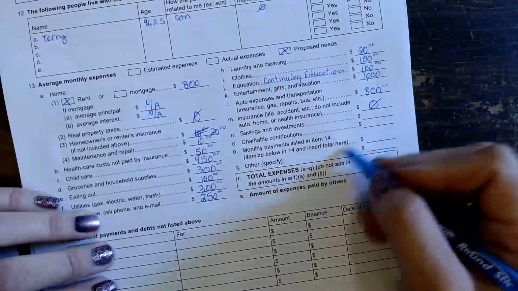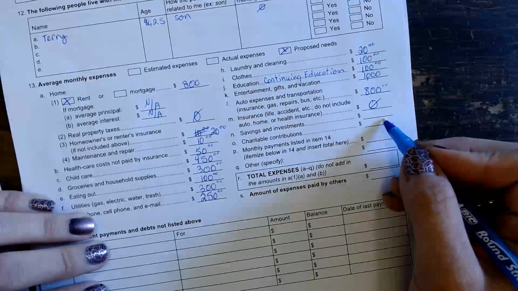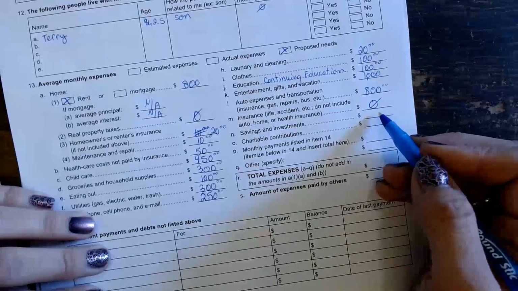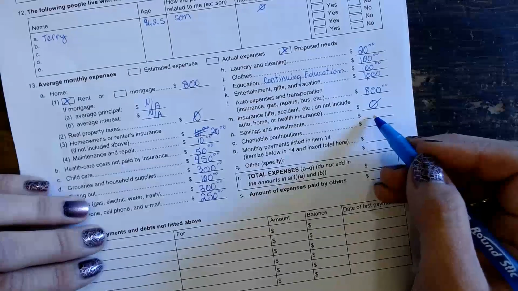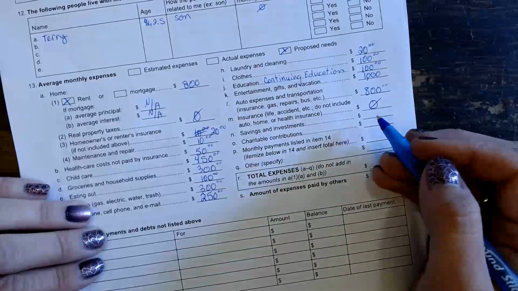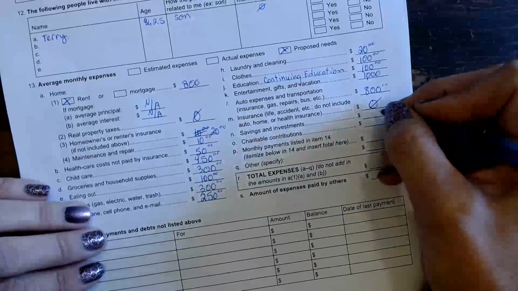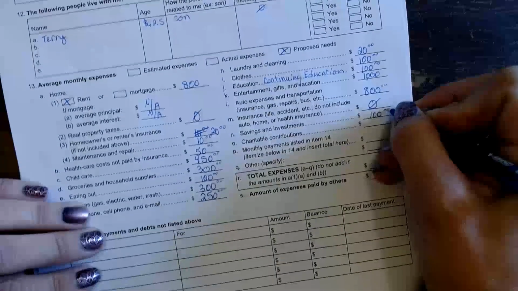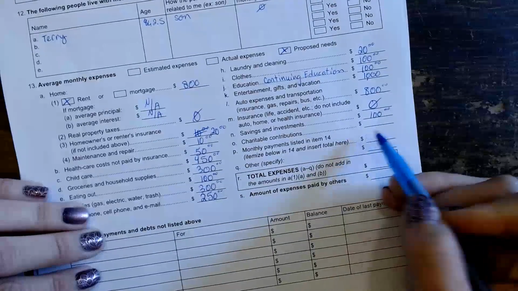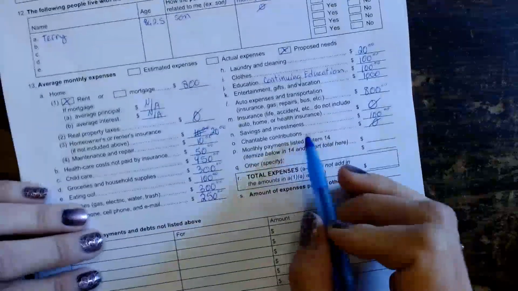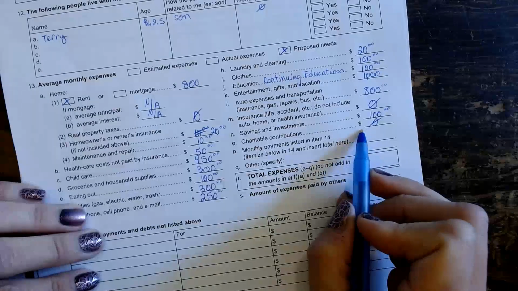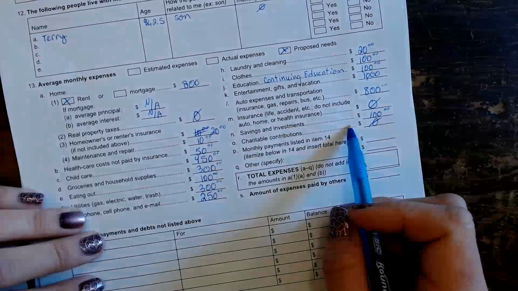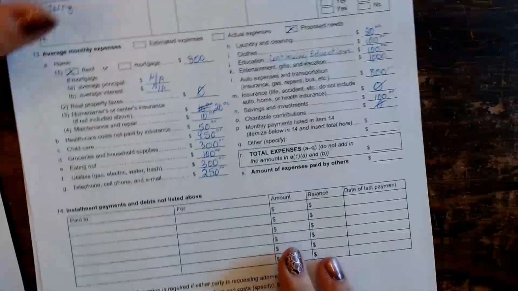Savings and investment. It's not uncommon for people not to know how much they're saving or investing regularly, and they just kind of put whatever's left over at the end of the month into their savings or an investment. In this situation, we're going to say that Sam is putting away $100 a month. Charitable contributions, Sam's not making any, but if you make charitable contributions, you're going to want to list them here. And the court may want proof depending on how big your charitable contributions are.